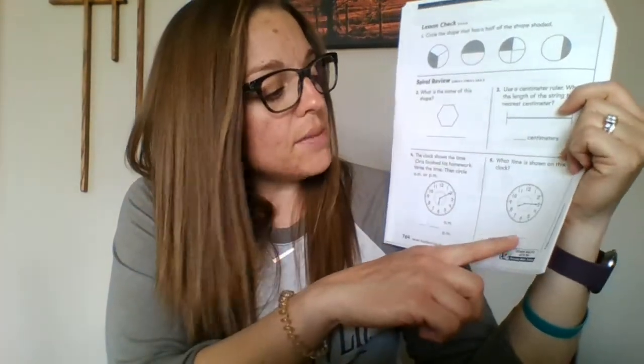Then this one says, what time is shown on this clock? So you're just writing the time, you don't have to label it AM or PM. And then that is lesson 11.10.